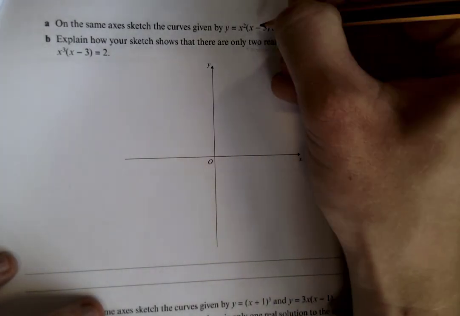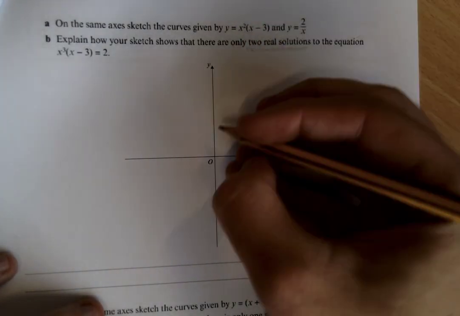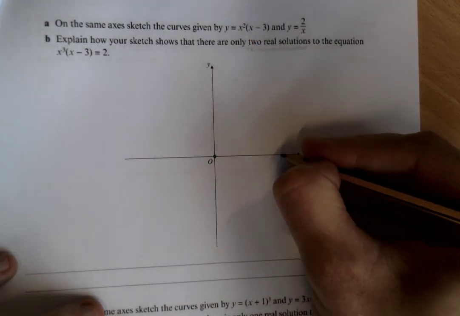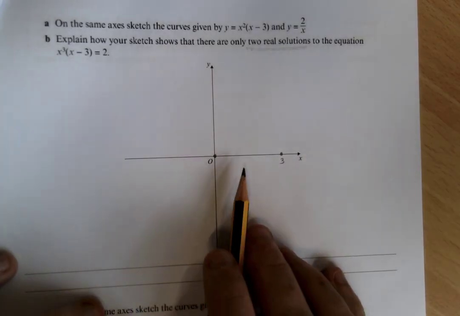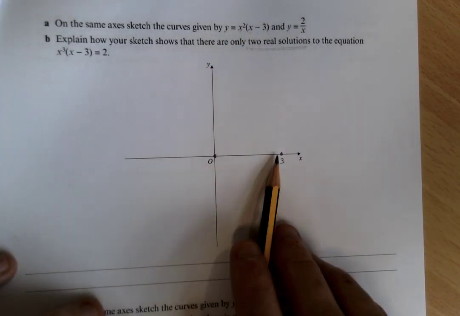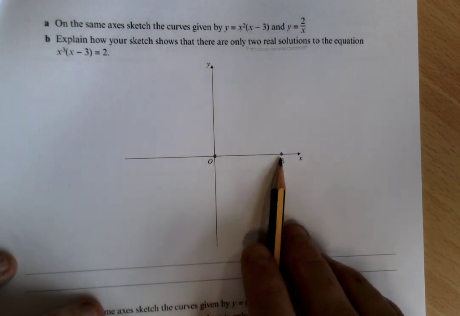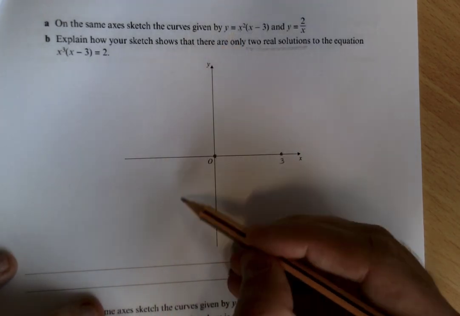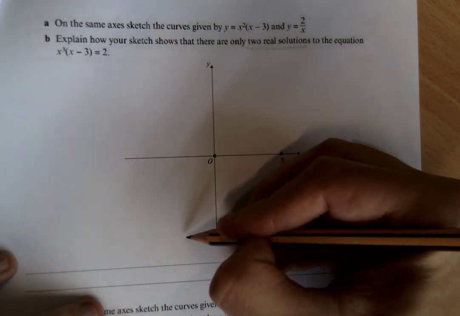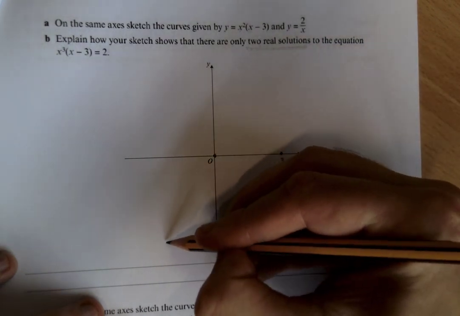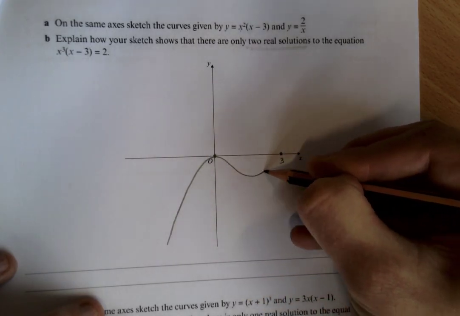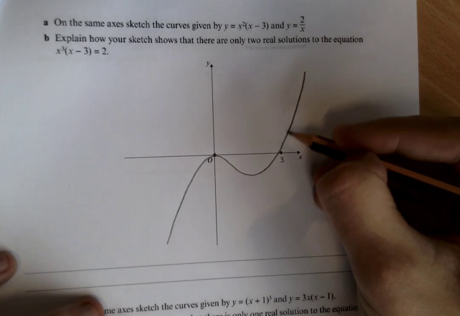So first things first, I'll put on where the 3, we'll have 3 there, where the cubic, so this is cubic x squared and another x, is going to cross the axes, so it's 0 and 3. It's x squared, so it's going to bounce off at 0. And then, so let's just draw that. Oh, missed it.